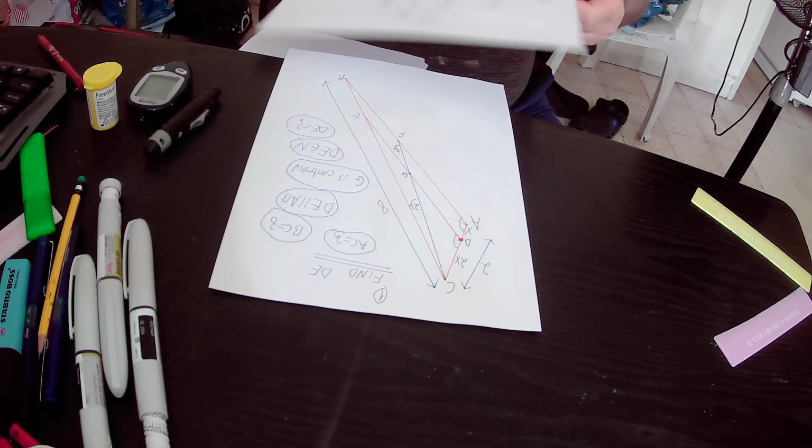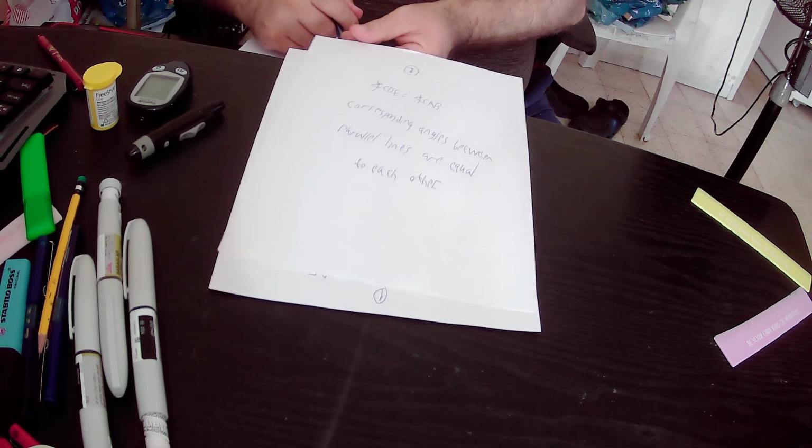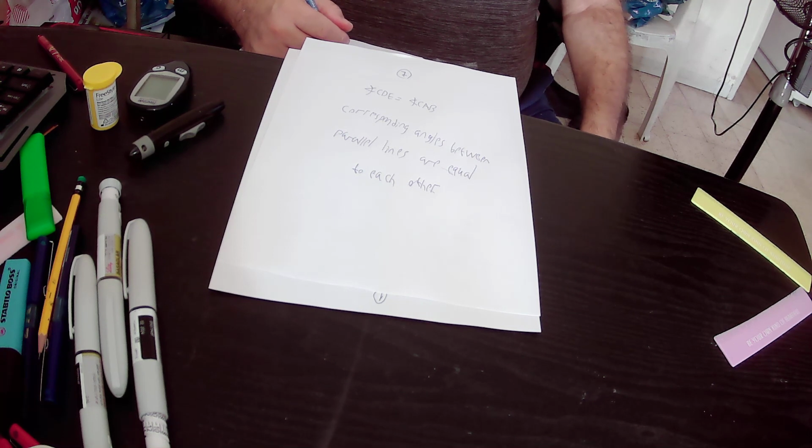Again, angle CDE is equal to angle CAB according to the rule that corresponding angles between parallel lines are equal to each other. Okay?